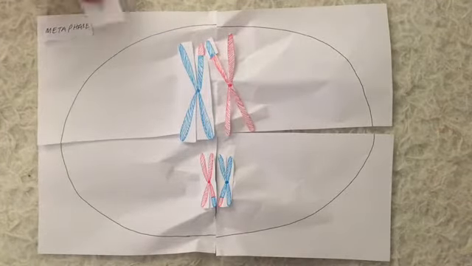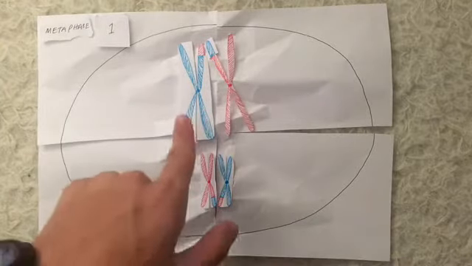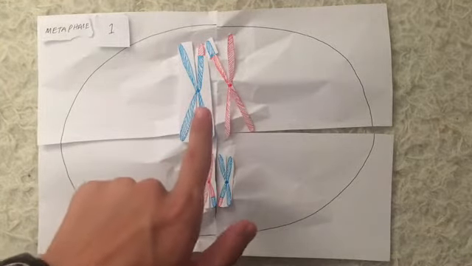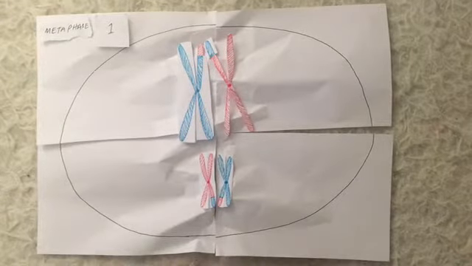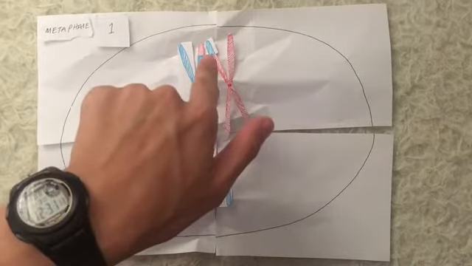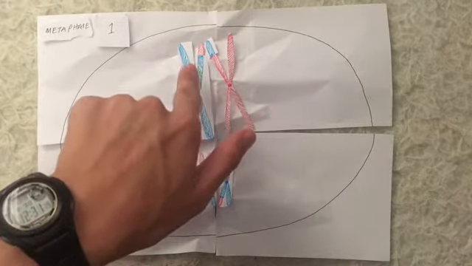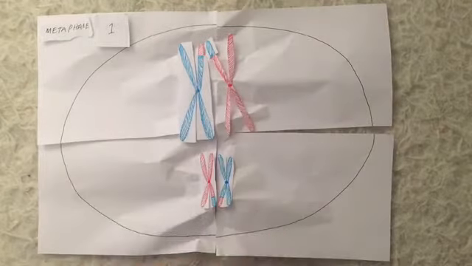Now over here we have the arrangement when you are in metaphase 1. So homologous chromosomes are aligned side by side at the equatorial plane. You can see right there the crossing over happening. This one exchanges a piece with the other homologous chromosome, and this one also down there.